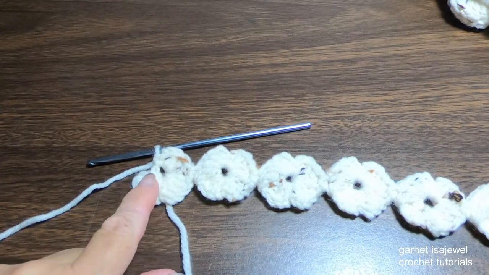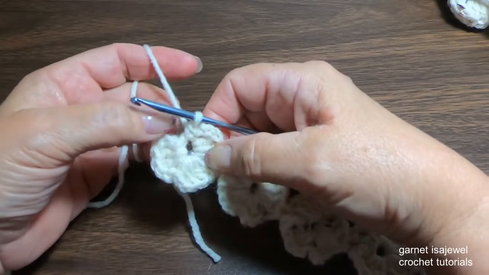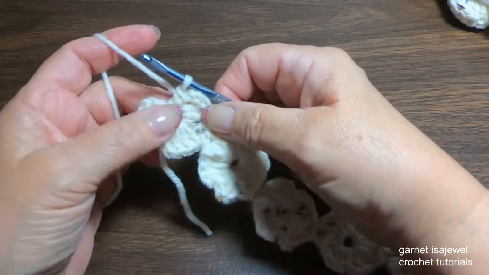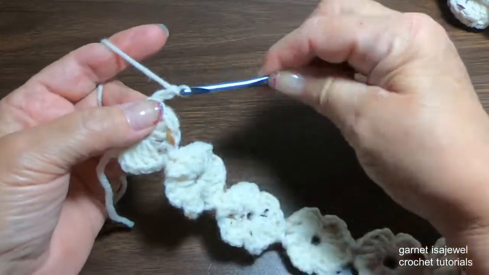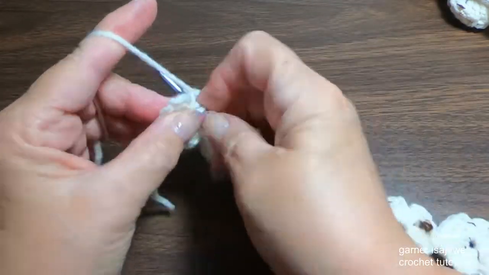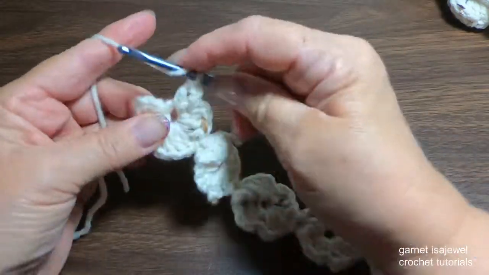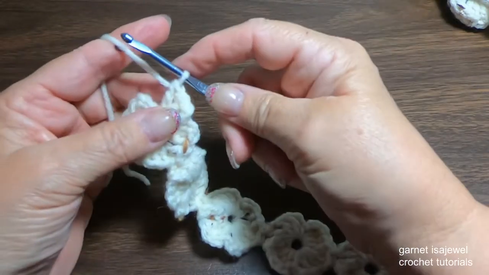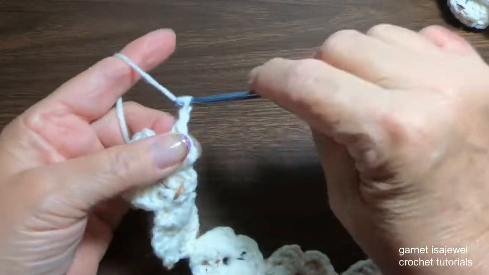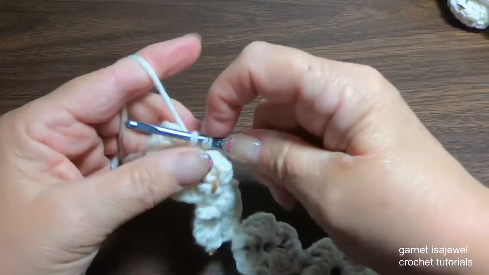At the end of our first row, this will be for the left top side here. We finished with our single crochet. Let's chain 2, 2 double crochet, chain 2, and then single crochet into the ring.